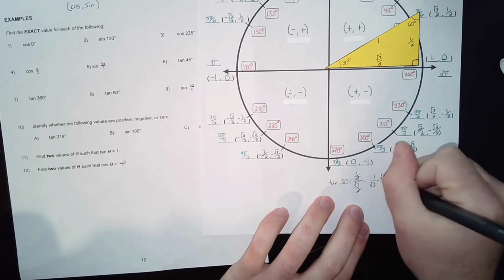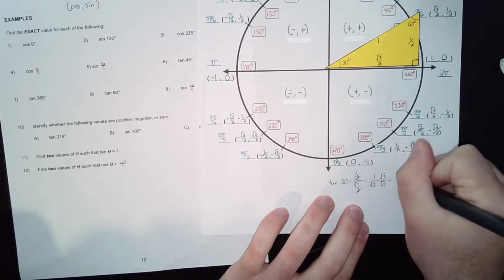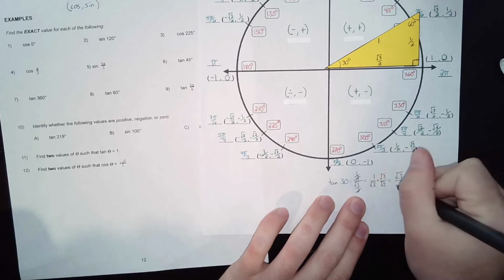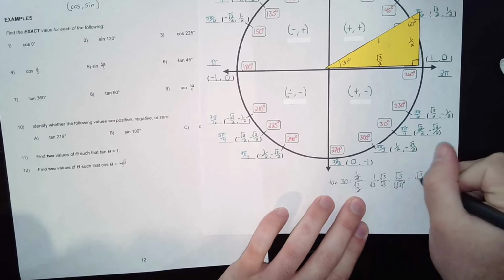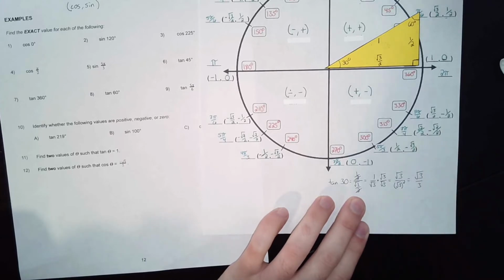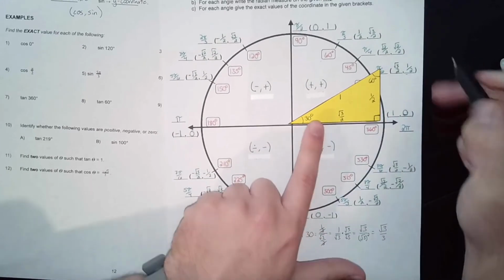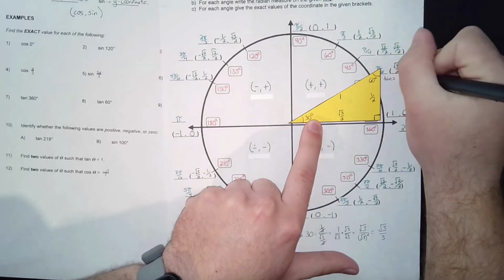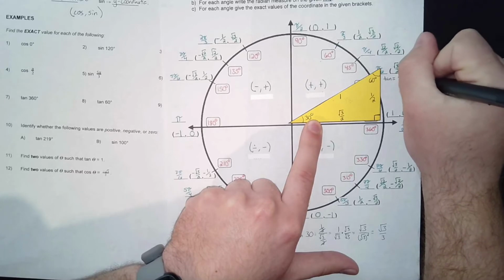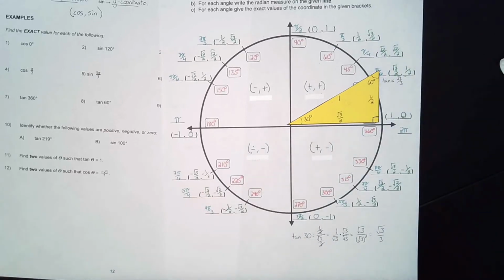We're going to multiply by the square root of 3 on top and bottom, which is going to end up canceling. We get a square root of 3 on top. Square root of 3 times the square root of 3 is the same thing as the square root of 3 squared, and the square and square root cancel. And I'm left with the square root of 3 over 3. So what I'm going to do here is label this at 30 here. I'm going to say that my tangent is equal to the square root of 3 over 3.